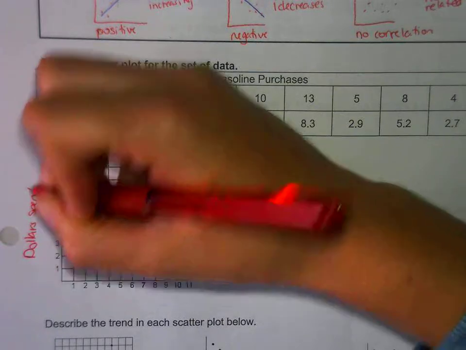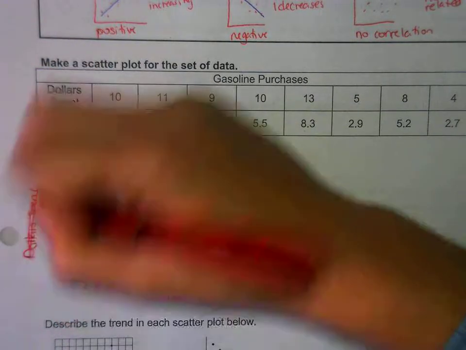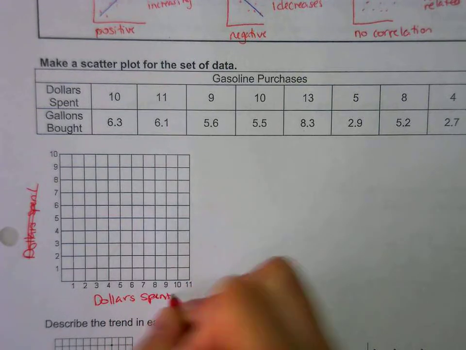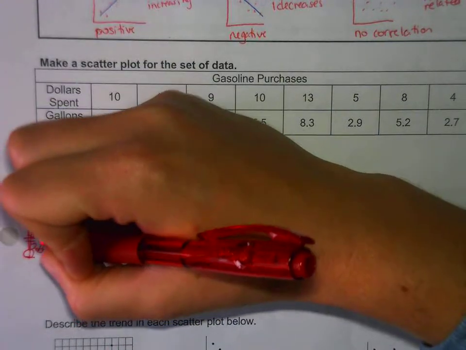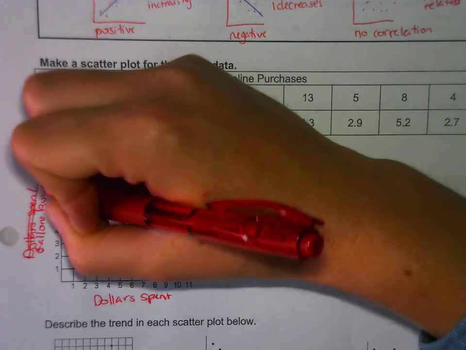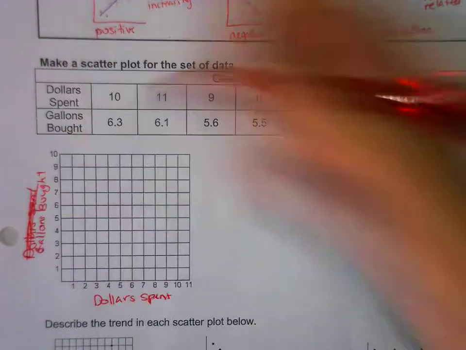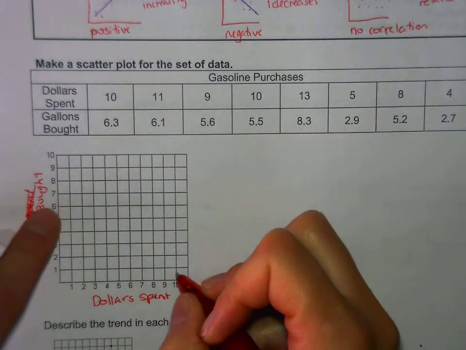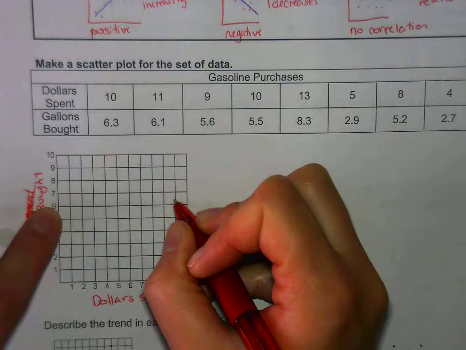I wanted to make dollars spent my independent variable. And then my gallons bought is my dependent. So how much I spent. So if I spent $10, that means I bought 6.3 gallons of gas.